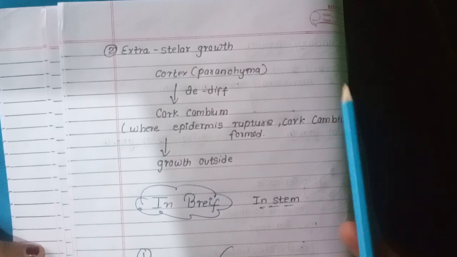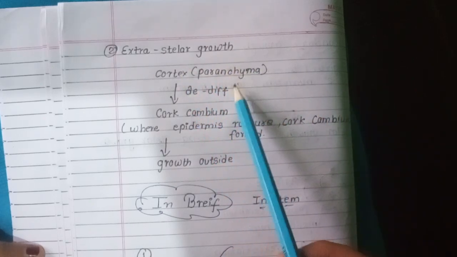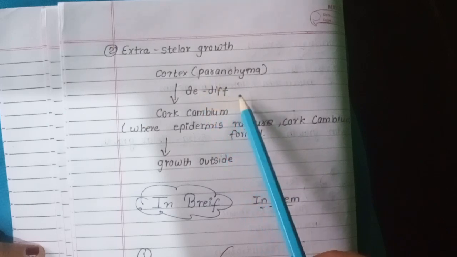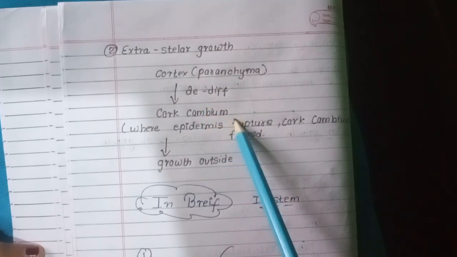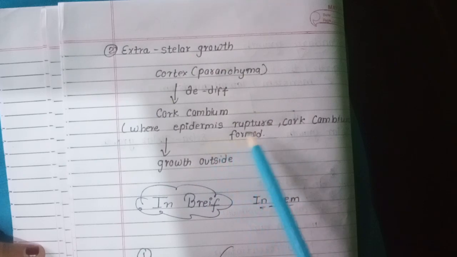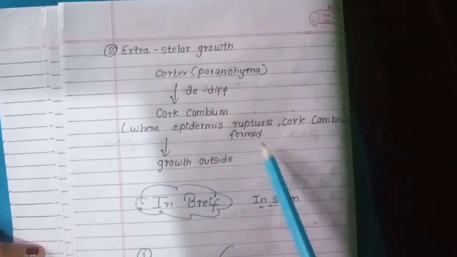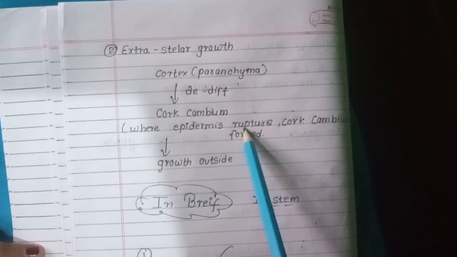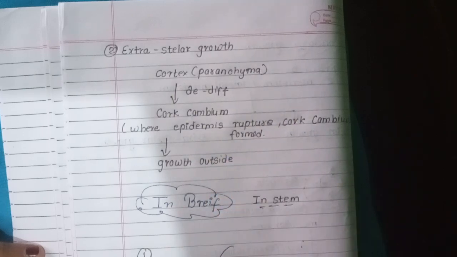The second part is extrastelar growth. When the cortex, which is made up of parenchyma, undergoes de-differentiation, it forms the cork cambium, where the epidermis ruptures and the cork cambium forms. The epidermis ruptures, and the cork cambium takes the place of the epidermis and growth occurs outside.